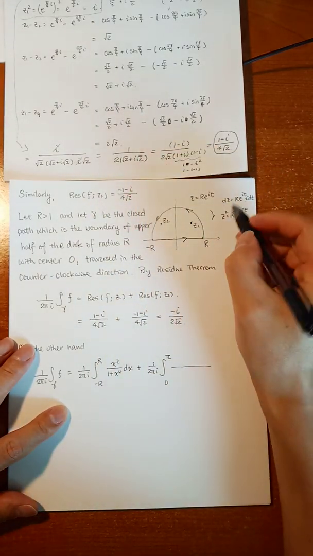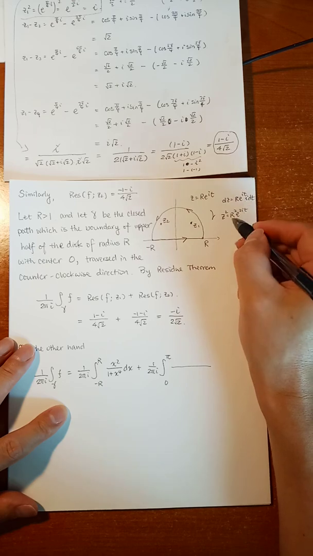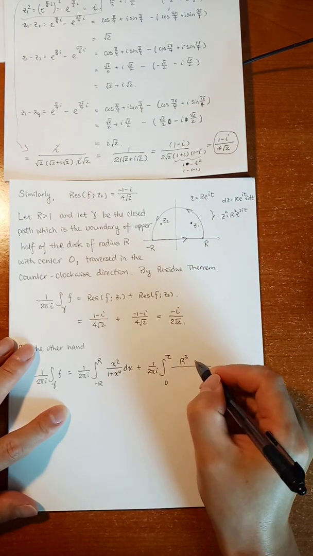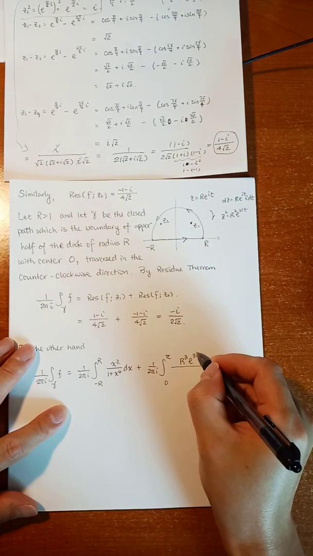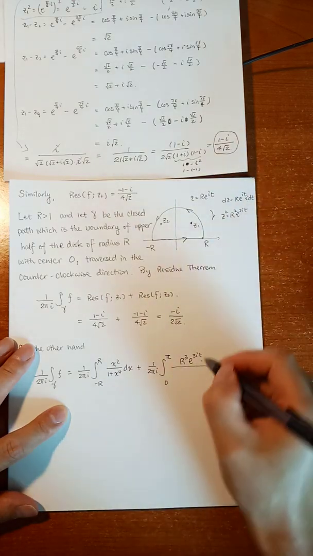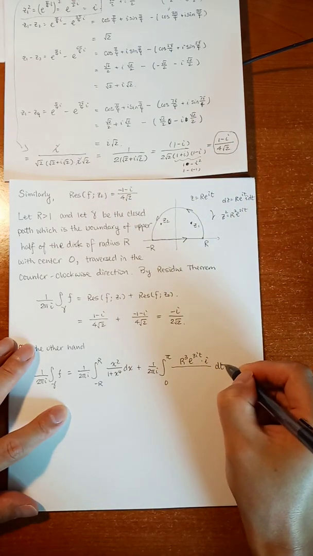So the numerator is z squared times dz, so it's R cubed e^(3it) times i dt. This is the numerator.